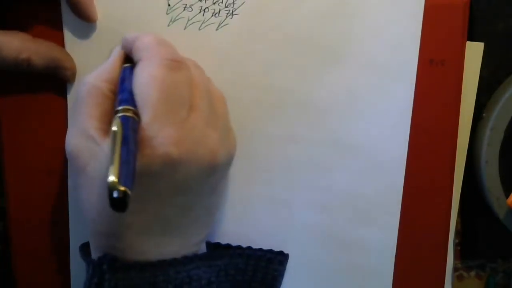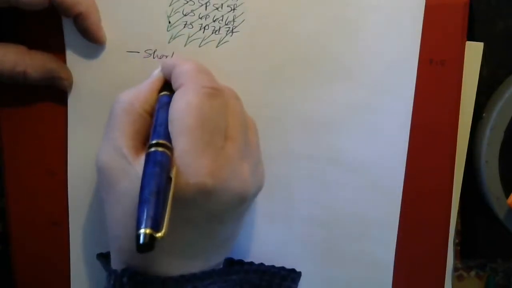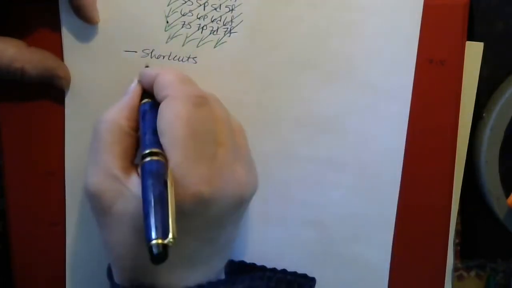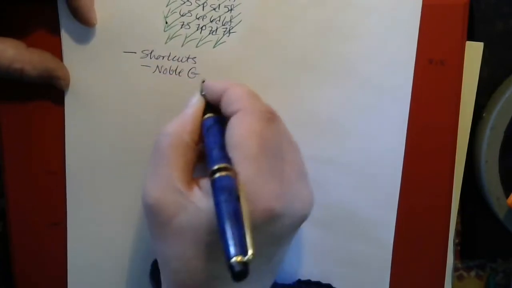There are also some shortcuts you can use in addition to what we just did, and that is the noble gas abbreviation.